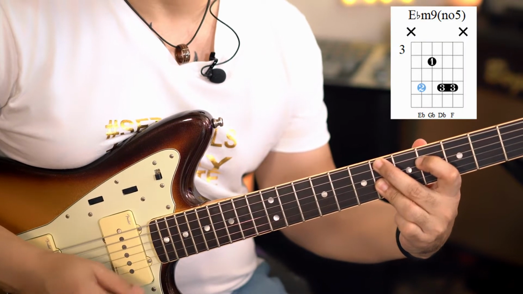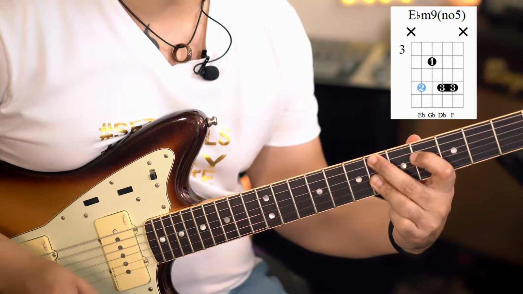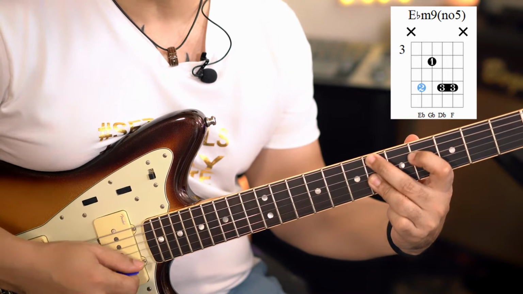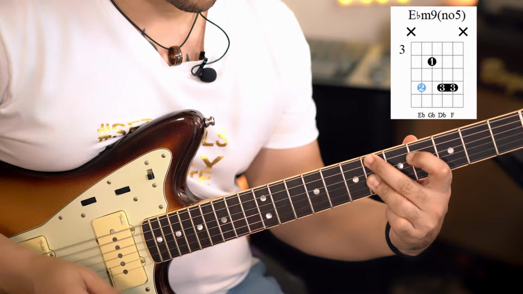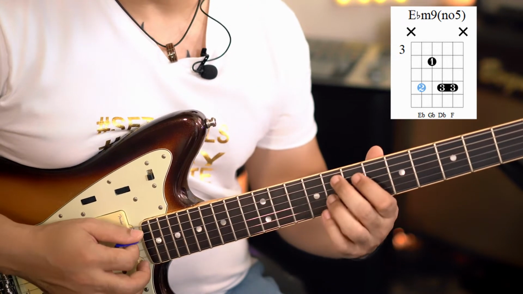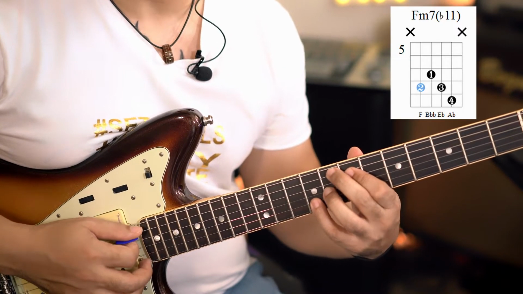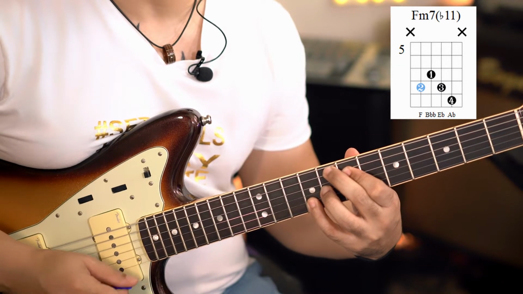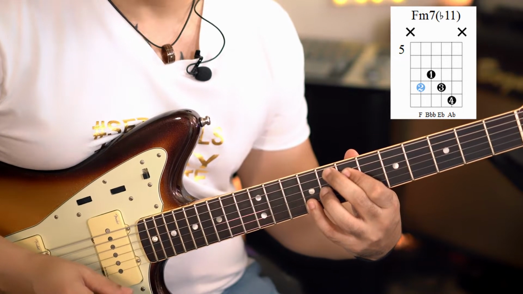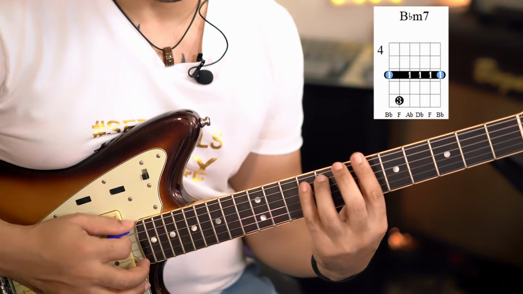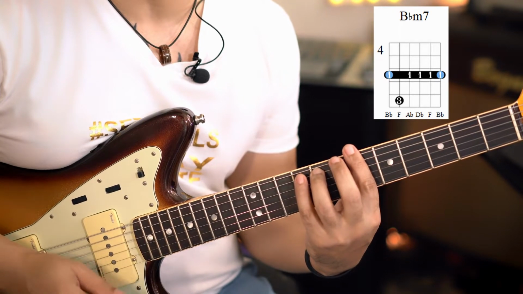We start out with this E flat minor ninth chord, going to an F minor 7 chord, followed by a B flat minor 7.